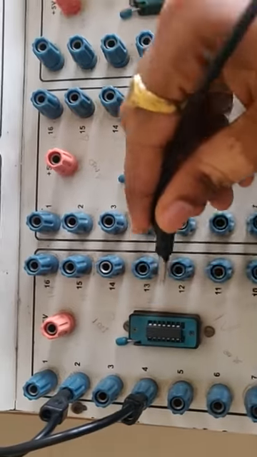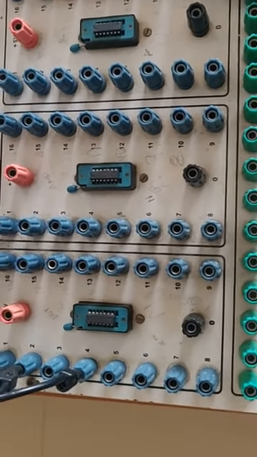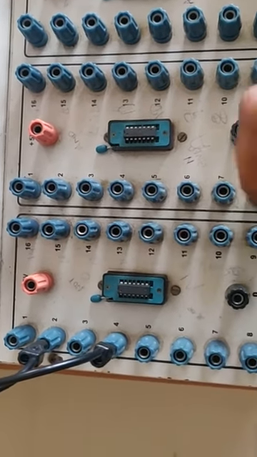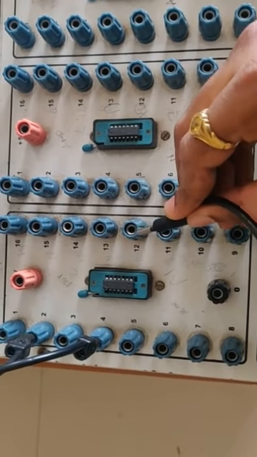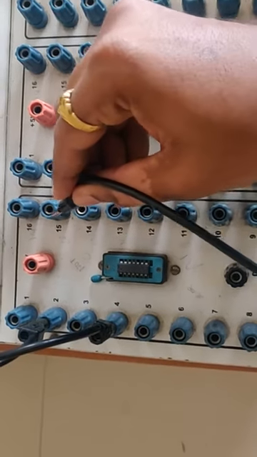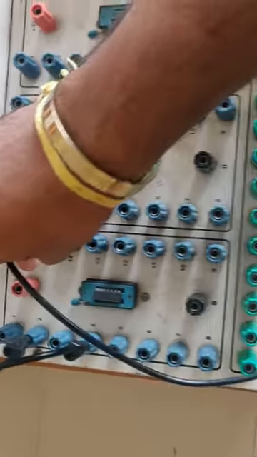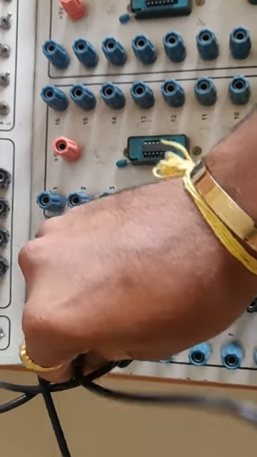So these are 14 pin ICs. NAND gates and NOR gates are 14 pin ICs. If it is a 14 pin IC, then this is pin 7, this is 8, 9, 10, 11, 12, 13. Okay, I'm connecting pin number 13 to pin number 3.